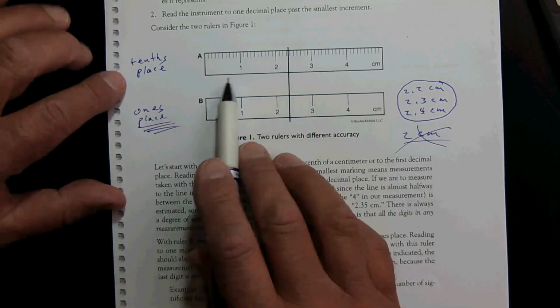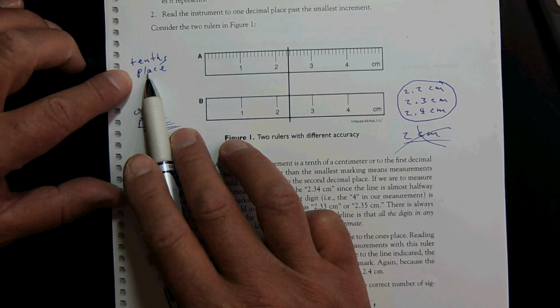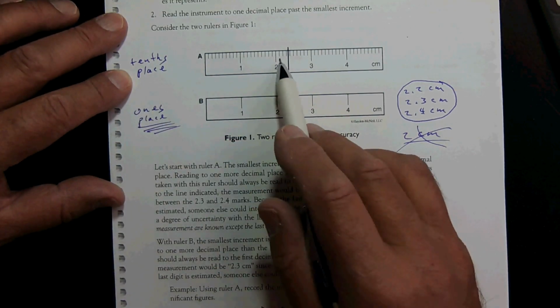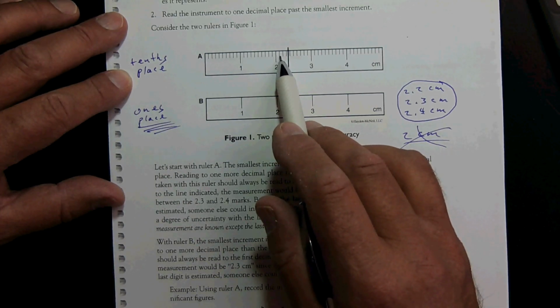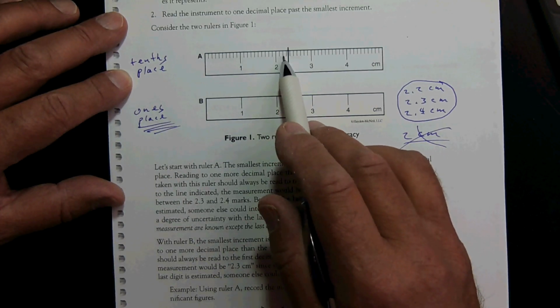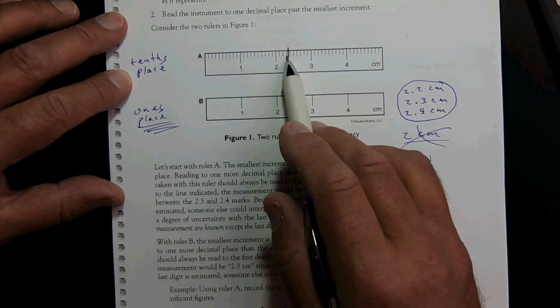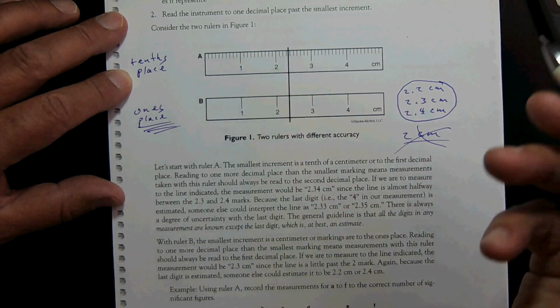Okay, the upper ruler, you're marked in the tenths place. Don't read it to the tenths place, read it to the hundredths. So you're looking at this measurement, this would be 2, 2.1, 2.2, 2.3, 2.3 something.